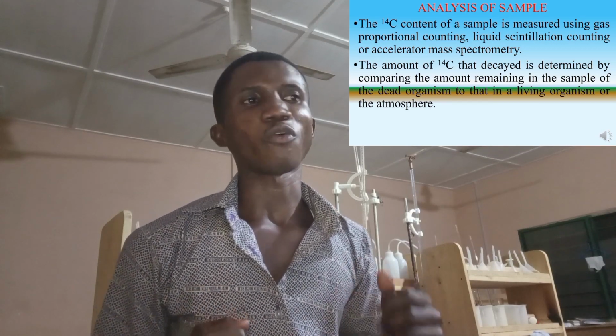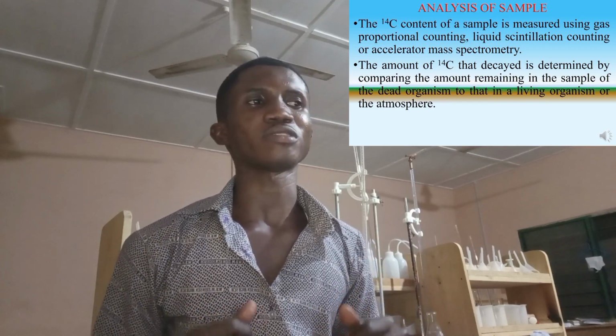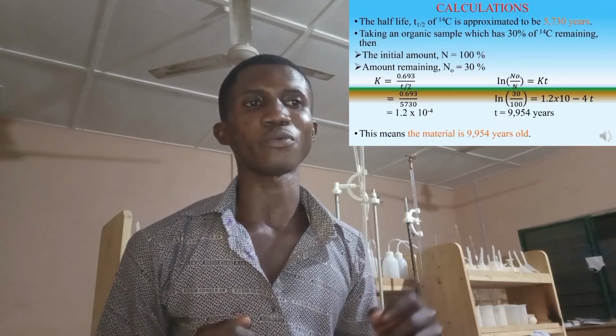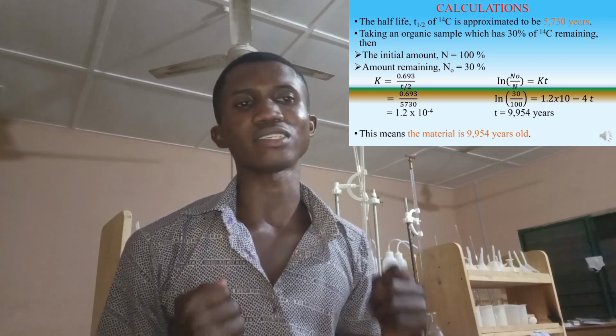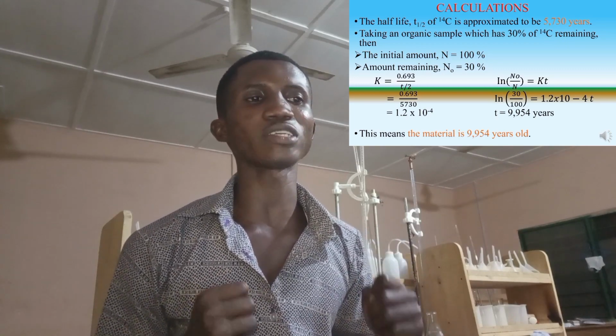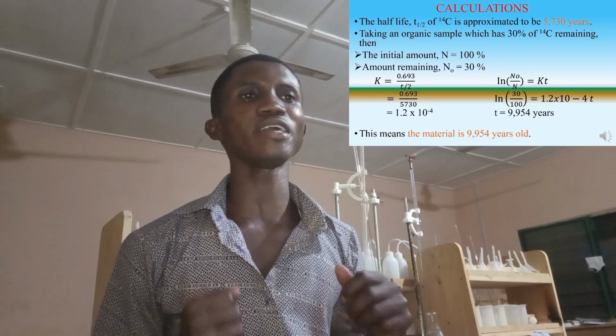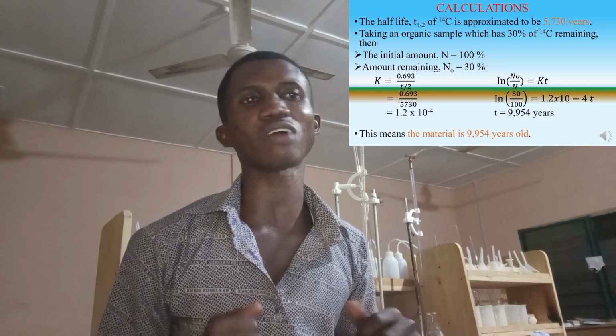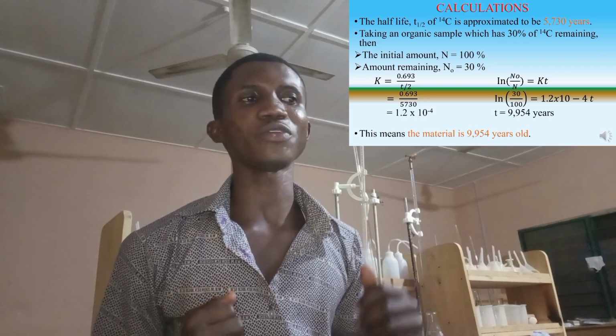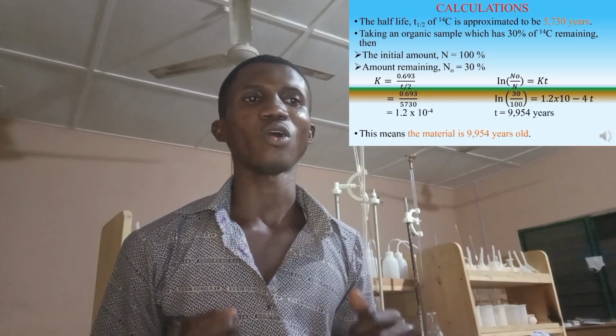The half-life of carbon-14 is approximated to be 5,730 years. So if an organism has 30% of carbon-14 remaining in the sample, then this means the material is 9,954 years old. In summary, carbon-14 can be used to determine the age of organic materials as old as 60,000 years. If the material is older than 60,000 years, other methods like potassium-40 dating are used.